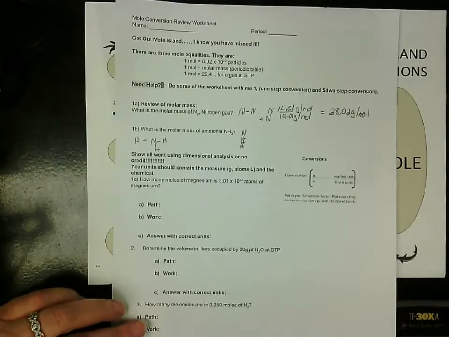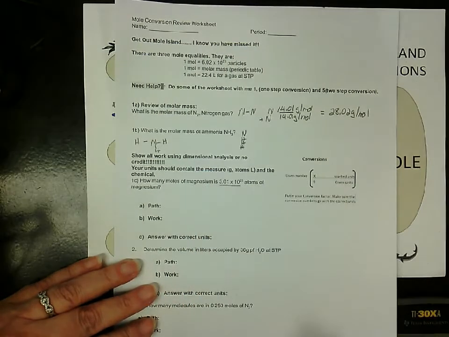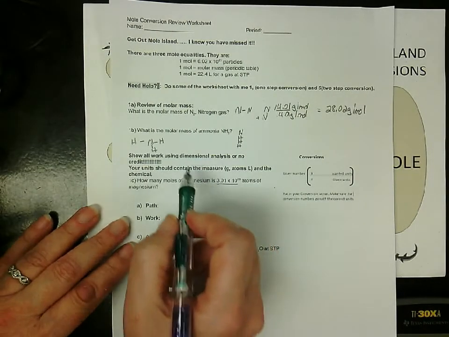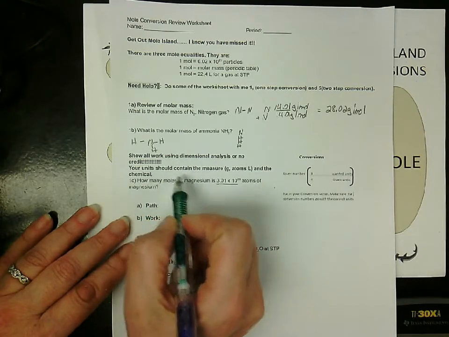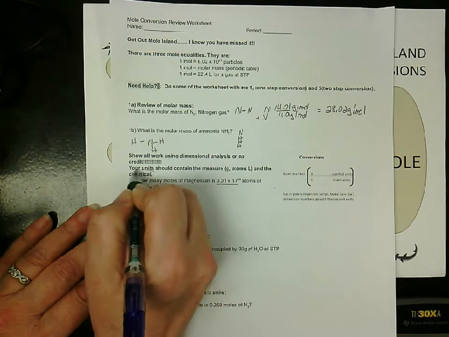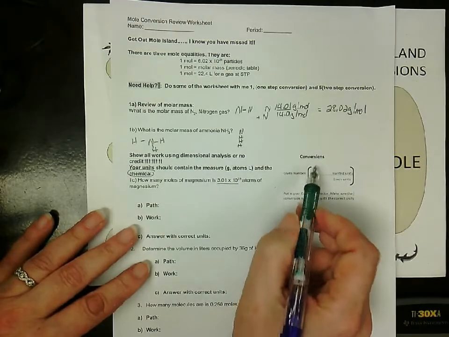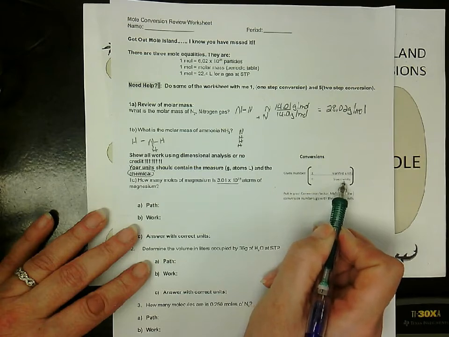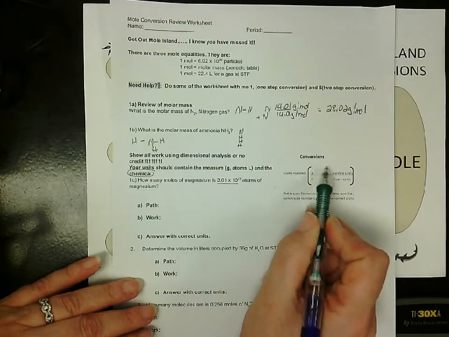So when we do this, we start out with this number here, which is scientific notation, and I'm going to go through a review of how to do that properly on your calculator. So show all your work using dimensional analysis or you don't get any credit. Your unit should contain the measure, which is grams, atoms, or liters, and the chemical. This is going to become very important in stoichiometry so we don't get lost. Remember, your conversions, we put our given number from the problem, get rid of the given units, go to the first units that you want, and then put in this conversion factor.